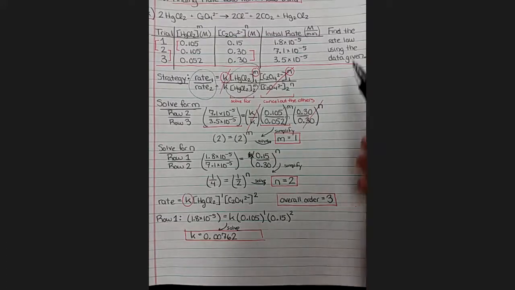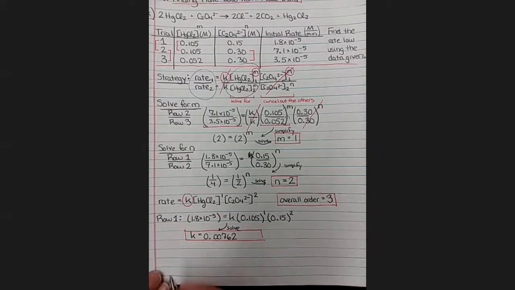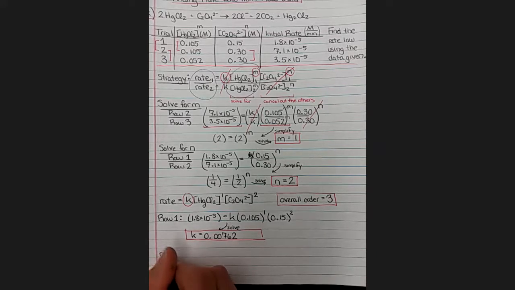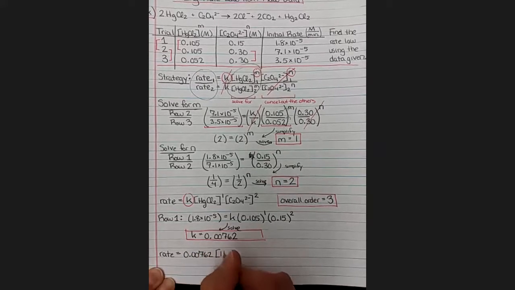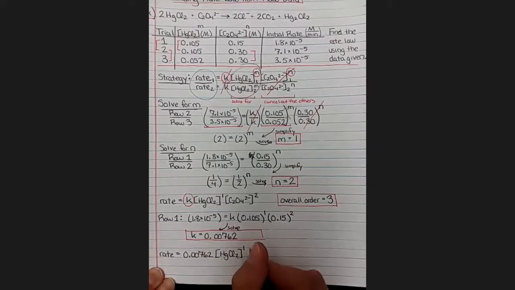So to finish the problem, we need to write the completed rate law. So rate equals our rate constant, 0.00762, times the mercury chloride concentration to the first, times the oxalate concentration to the second.